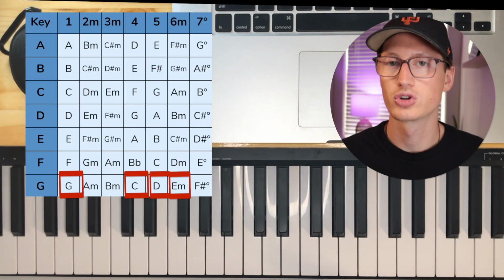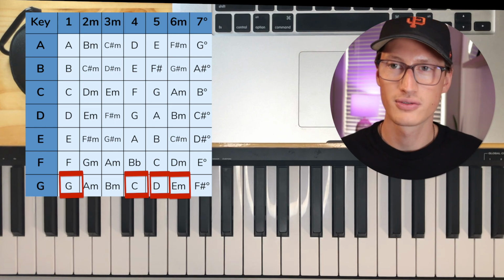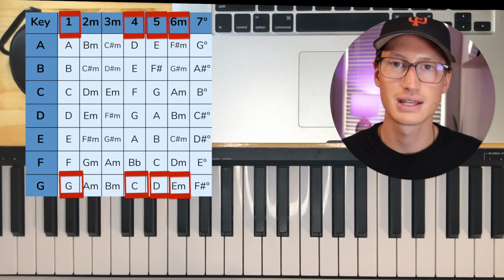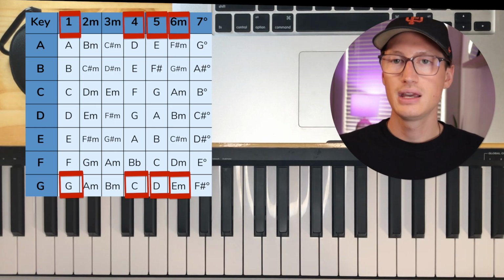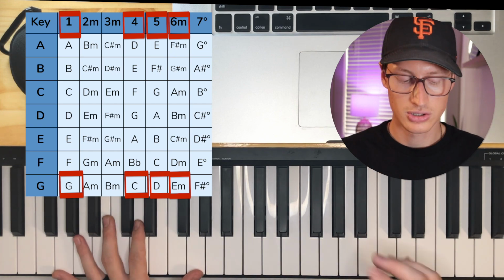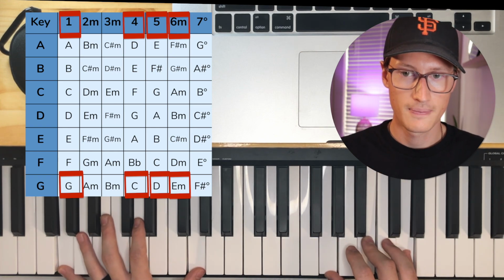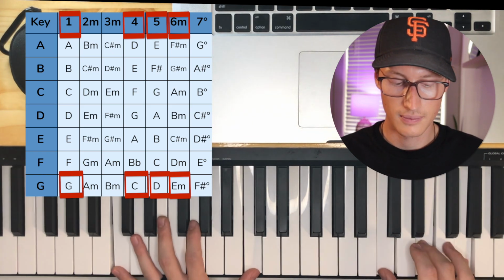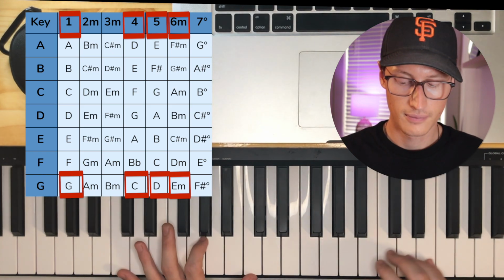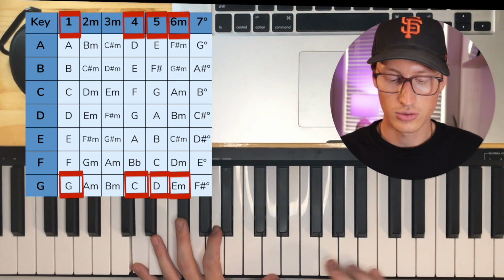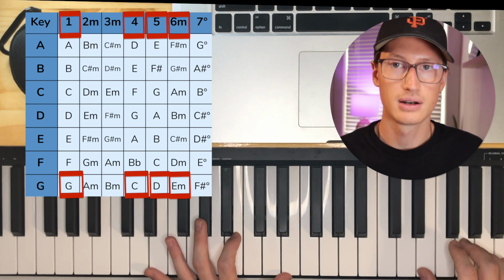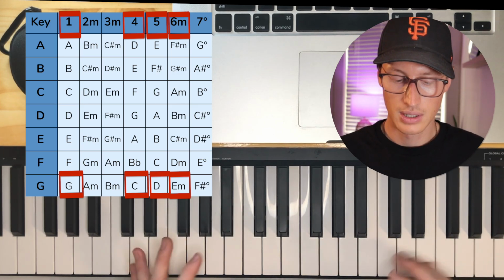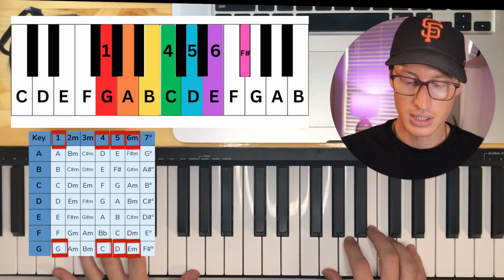Now you may have heard that most worship songs just have 4 chords, or you may have heard the 1, 4, 5, and 6, and you're like, what do those numbers mean? Well, in the key of G, if we look at this chart, you'll notice that our G relates to our 1, our C, which is a note in there, that would be a 4, we've got a D in there, that would be our 5, and our E would be a 6.